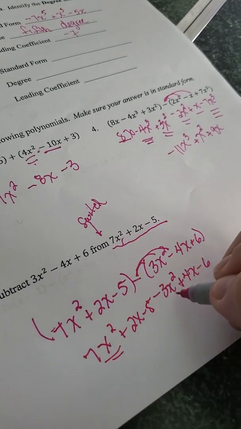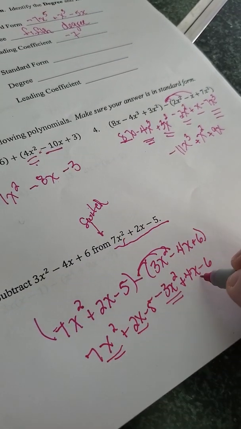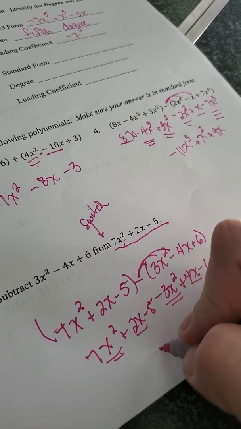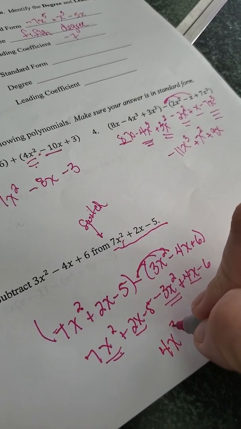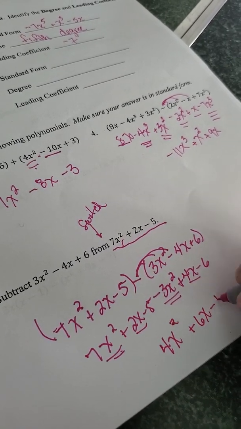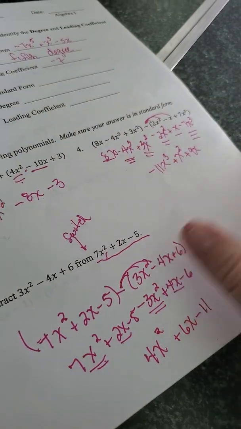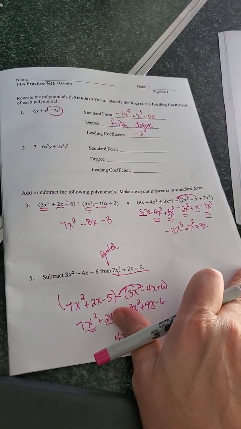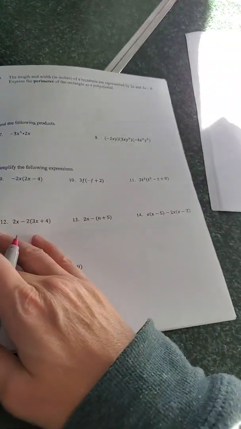Combine like terms, 2 here, 1 there, and then constants. 7 minus 3, 4x squared, plus 6x and minus 11. And you're done. Okay, page 1, naming polynomials, adding and subtracting polynomials.